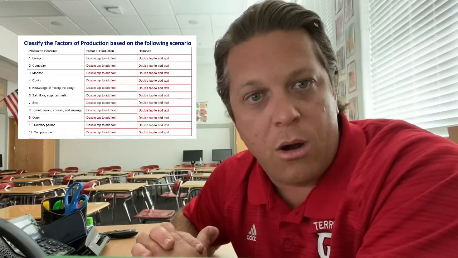And the company car would also be a physical capital product, even though technically with pizza companies, generally the company car is someone's individual car, but for this purpose, it is used to bring the product to the market, okay? Okay, so we've identified the factors of production in this scenario.